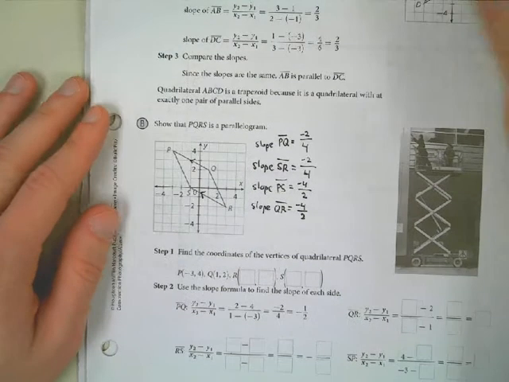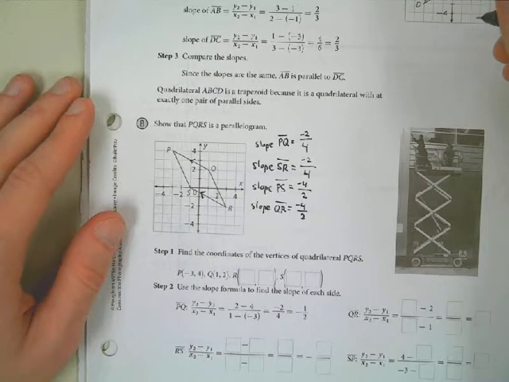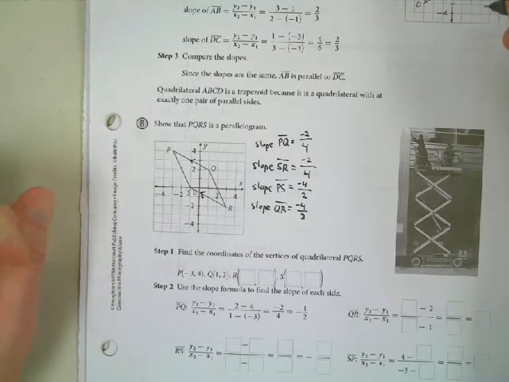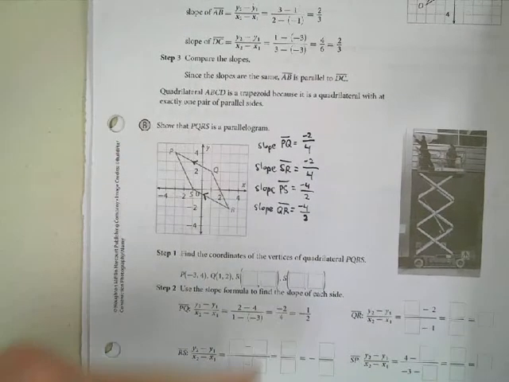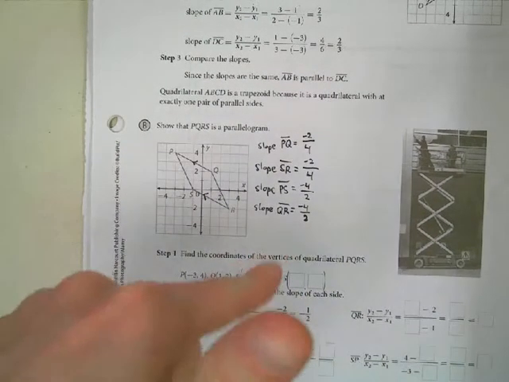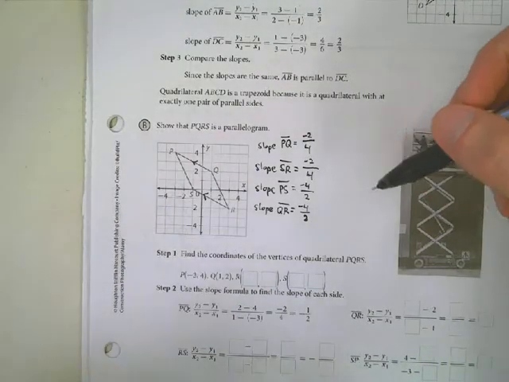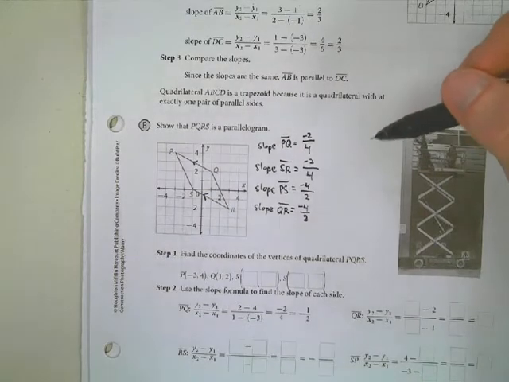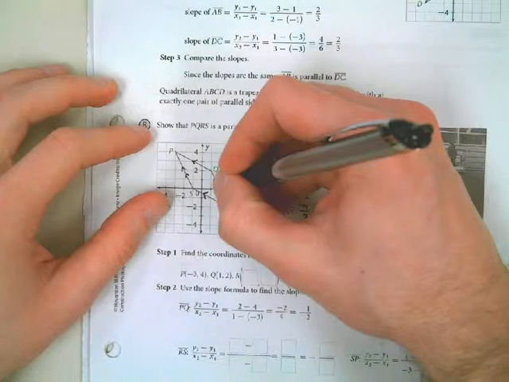So is it always going to be like that, or no? What do you mean, is it always going to be like that? Well, great. So in letter B it says show that PQRS is a parallelogram, so it better be this way if we're trying to show it's a parallelogram. Sometimes, Jade, you might be asked to show that it is not a parallelogram, in which case you'll still do the slopes, but then you'll see that one of the slopes will not be the same. So anyway, now we do know that they're the same, we can mark those two sides parallel, okay?